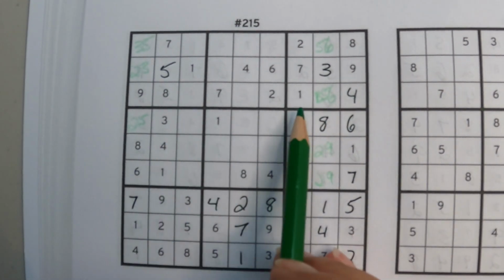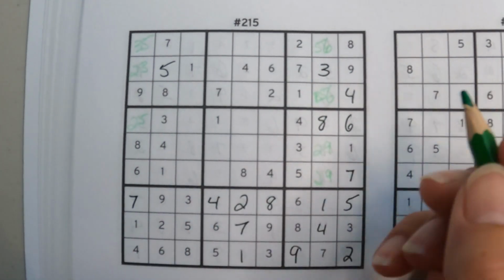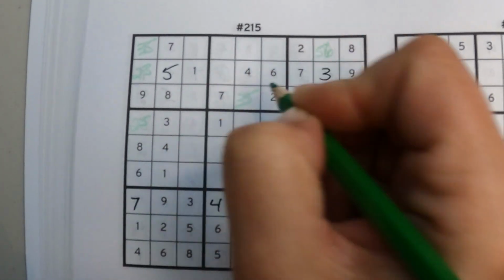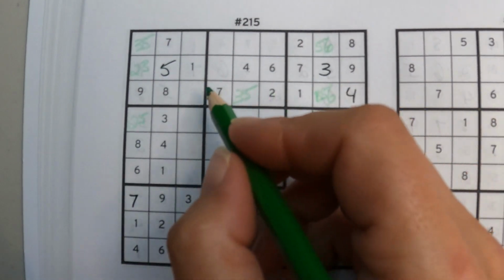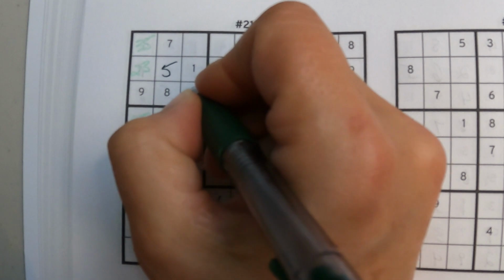For this row, we're missing 3, 5, and 6. We've got a 6 here, so 3, 5. We've got the 5 here and a 3 here. So this is our 6.